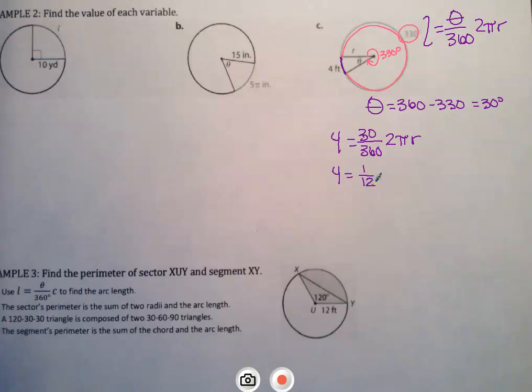You guys agree with that? Okay, and then we have 2 pi r. Divide by 2 on both sides. So we're going to divide the 2 out.